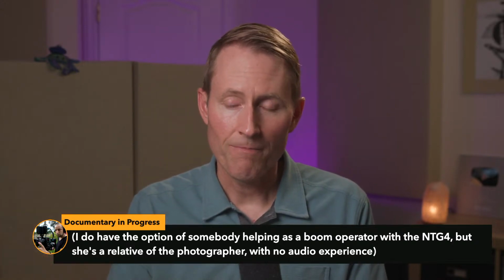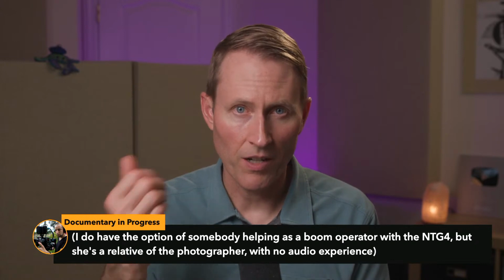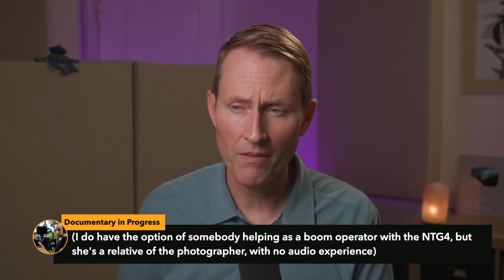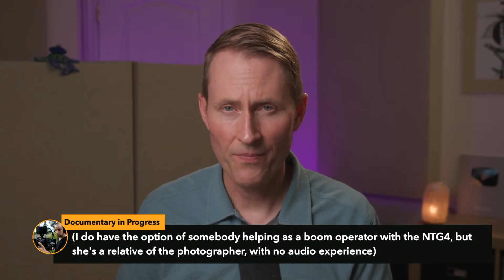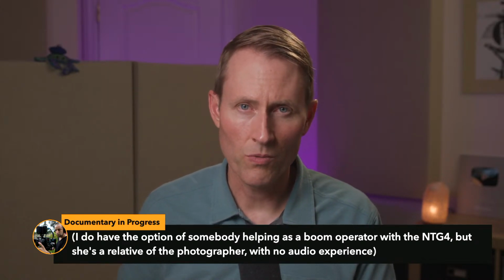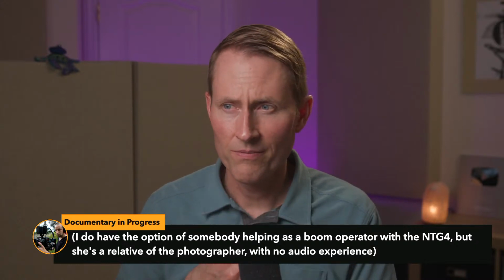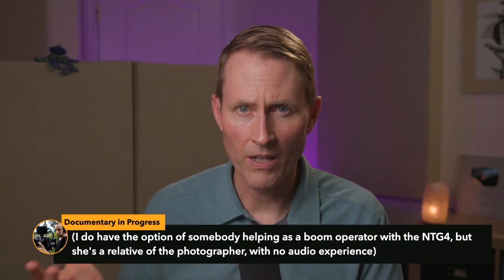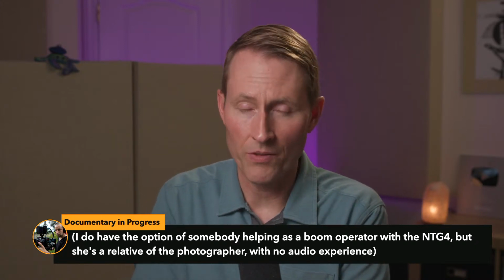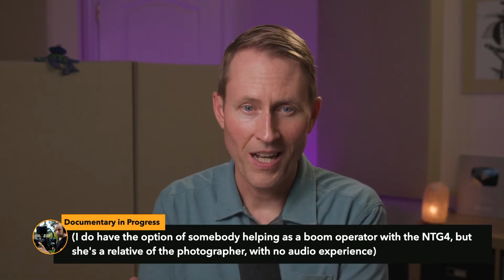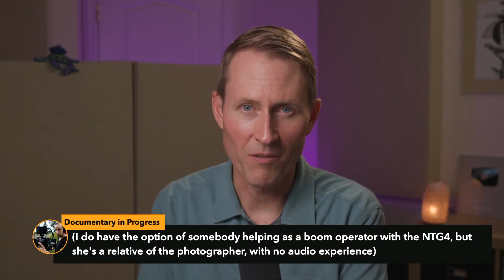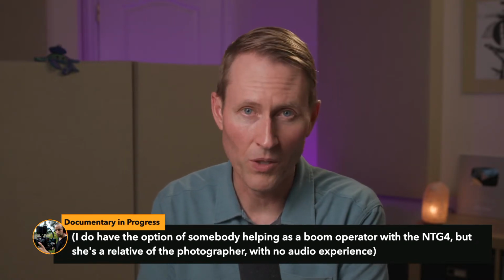Even if somebody doesn't have audio experience, you can train them to maybe do a decent job boom operating. It's worth a try. Lav mics are tricky. You can also run into issues with clothing rustle, especially if people are moving around a lot, like a birder probably is. So I would get a boom mic if you can, and have the relative of the photographer operate that boom mic whenever possible. That's how I would approach it.